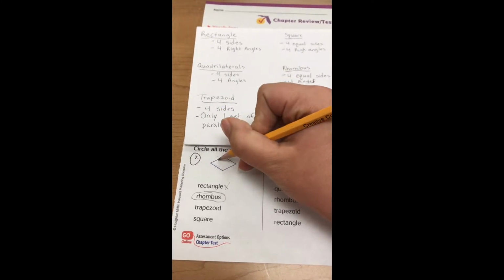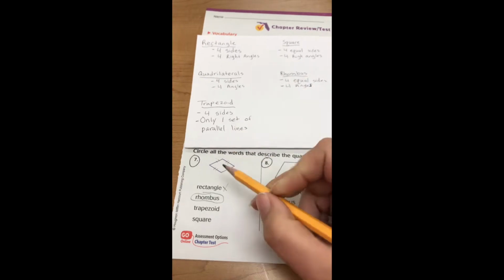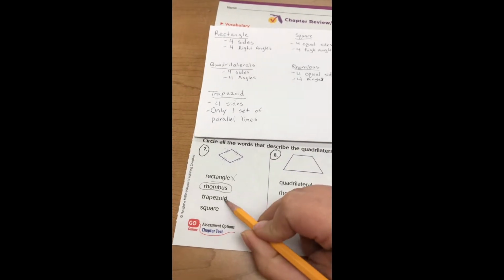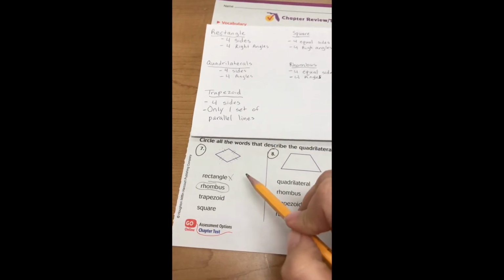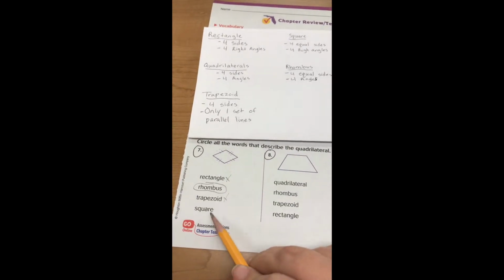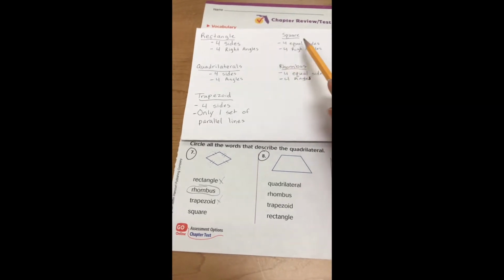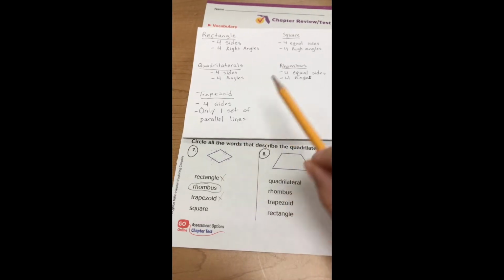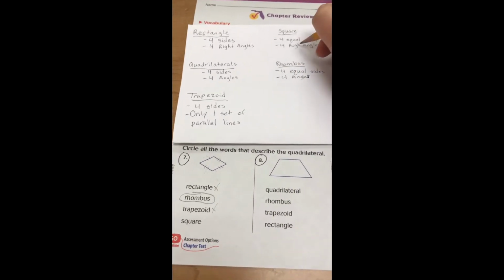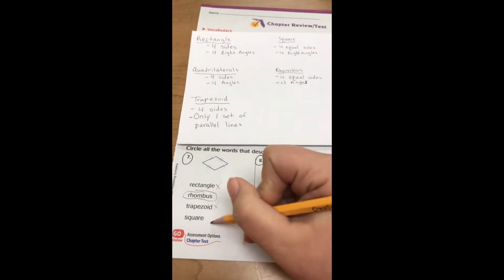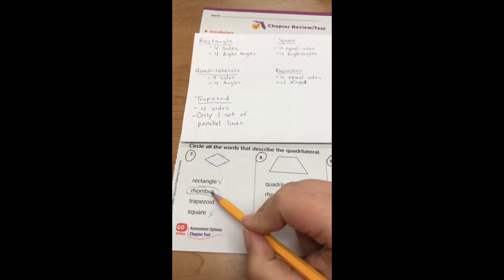Same with these lines. So this is 2 sets. This is 1 set, and this is the other set. Or you can also refer to them as a pair. A trapezoid has to have only 1 set of parallel lines, and this has 2. That's why it cannot be a trapezoid. And a square has to have 4 equal sides and 4 right angles. It does have 4 equal sides, but it does not have, oh, I forgot the T on right. Let me fix that. It does not have 4 right angles, so it's not a square. This shape is only a rhombus.